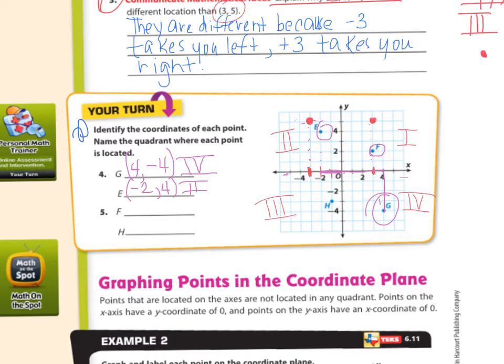F is here. 1, 2, 3 to the right, and then 1, 2 up. So I had to run to 3 and then jump to 2. So there's my ordered pair, and that's in quadrant 1. And then H is here. So I run to negative 1 and I dive 1, 2, 3 to negative 3. Negative 1, negative 3. And that puts me in quadrant 3.